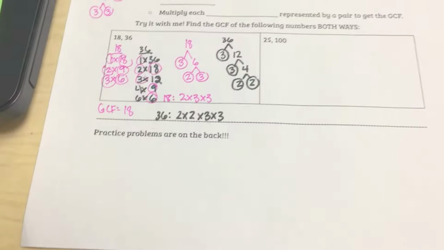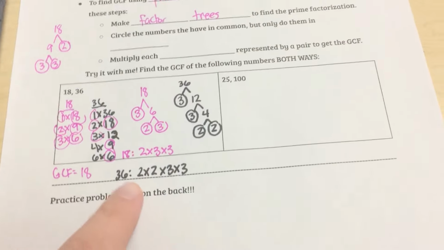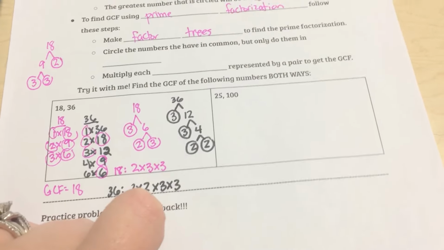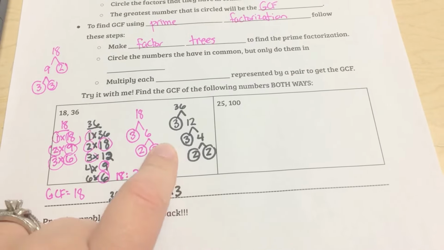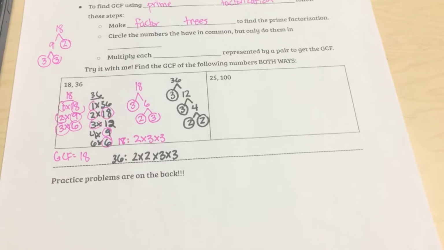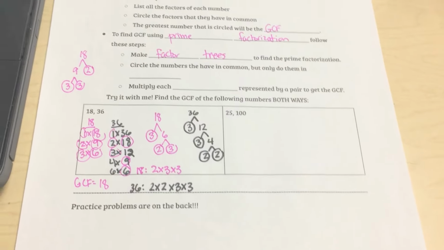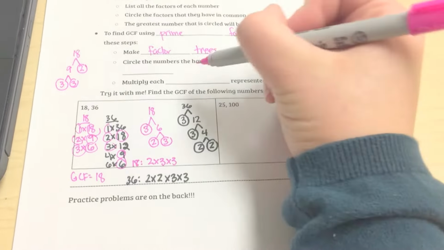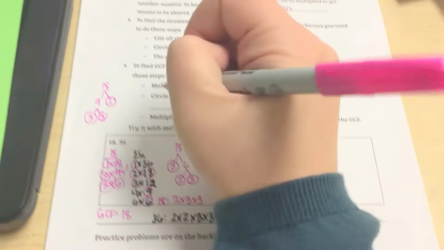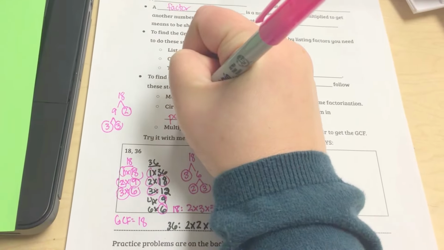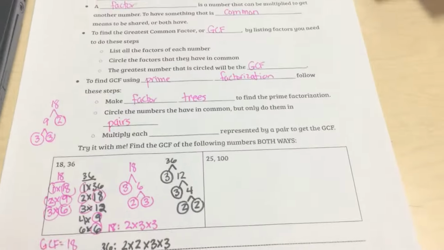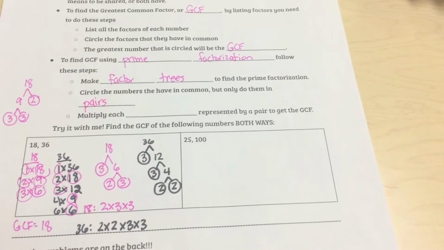You don't have to write them in order like I do. I do that to help me when I get to this second step. So this is called using a factor tree to find prime factorization. Now that I have done that, I'm going to circle numbers that they have in common, but I'm only going to do them in pairs. And my pairs have to be one in each number. I'll show you what that means.